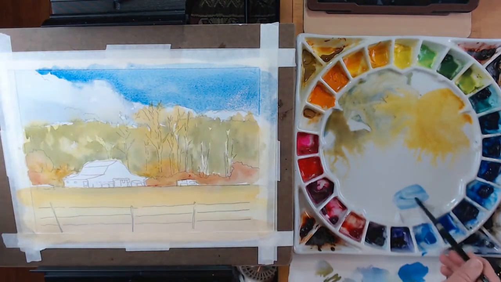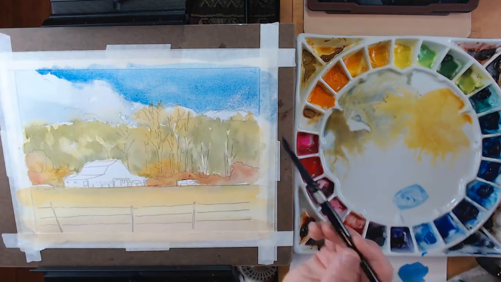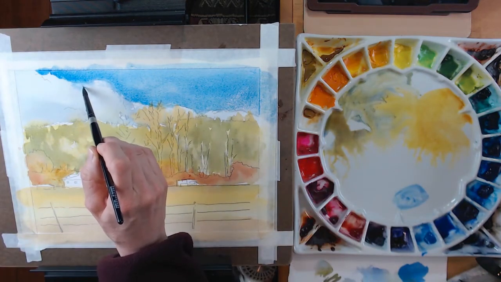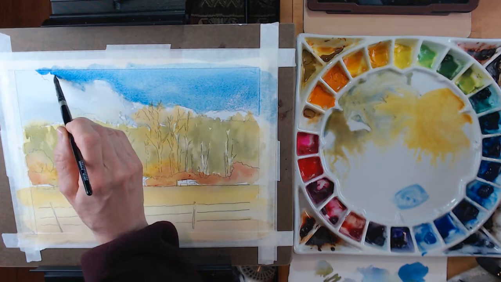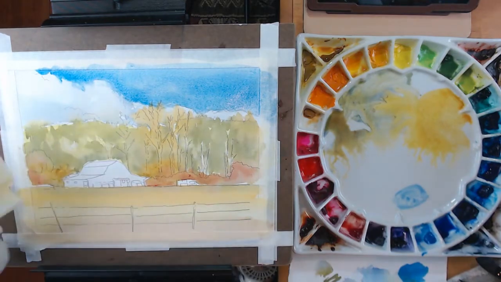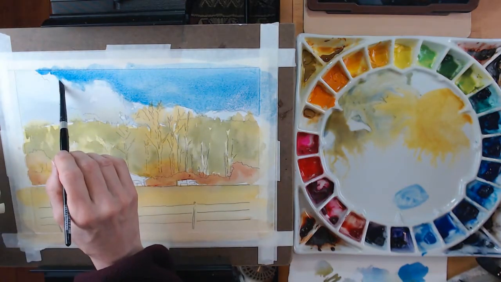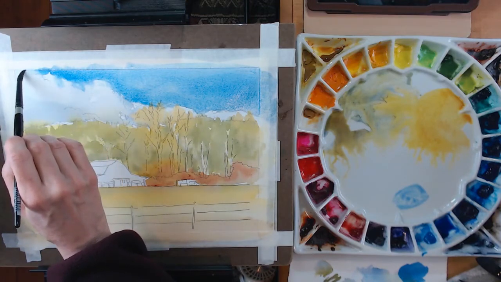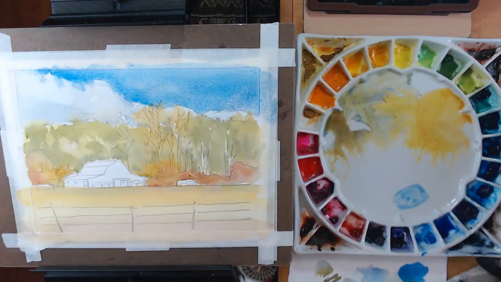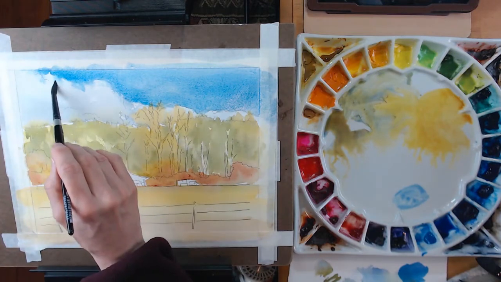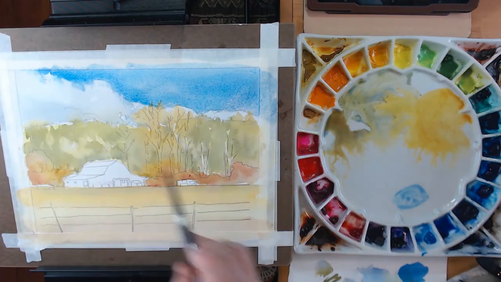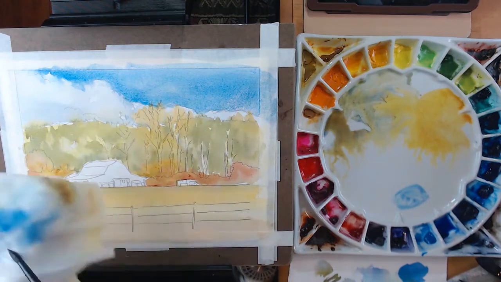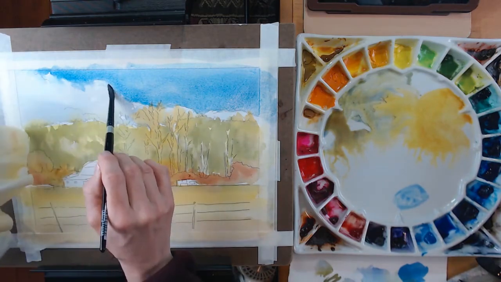Now there are areas in the clouds where this blue comes down into the clouds, so I'm going to drag some of that in there, and just soften those edges with clear water on my brush so I don't get a lot of hard edges.